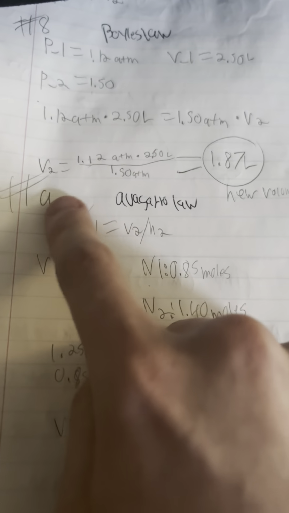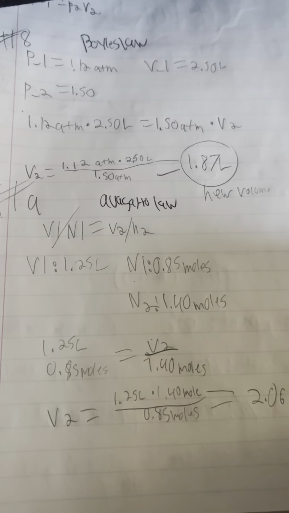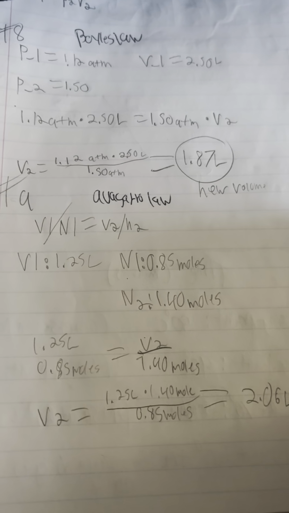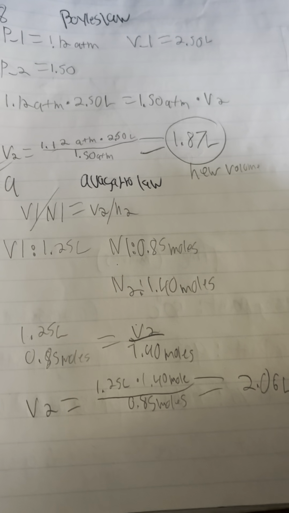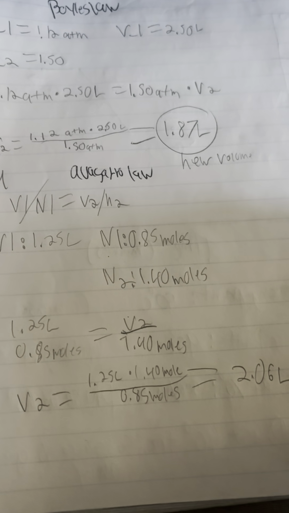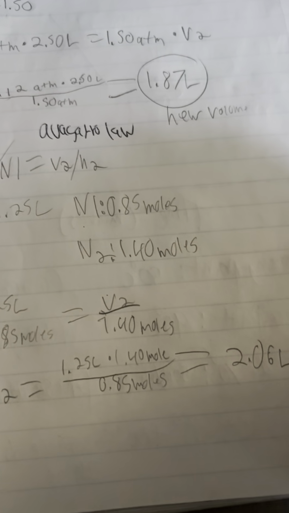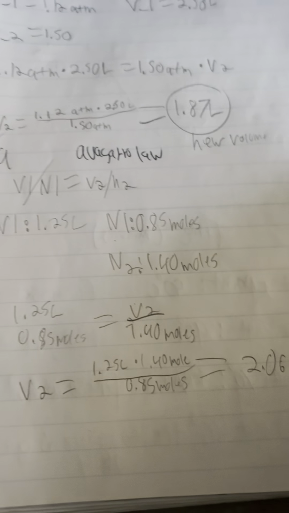All right, this actually is number 8. This is supposed to be number 7. The question is, a 0.85 mole sample of gas has a volume of 1.25 liters. If 0.55 moles of gas are added to the sample, calculate the new volume.